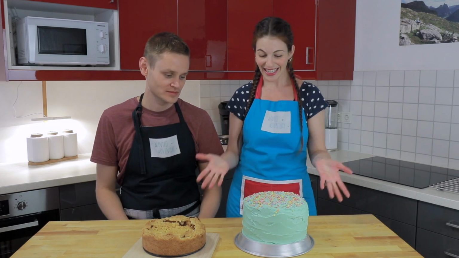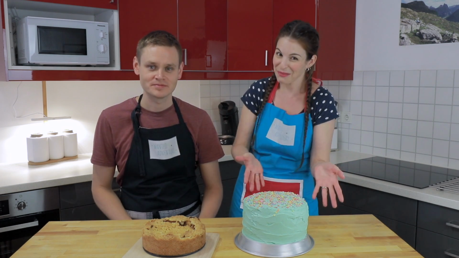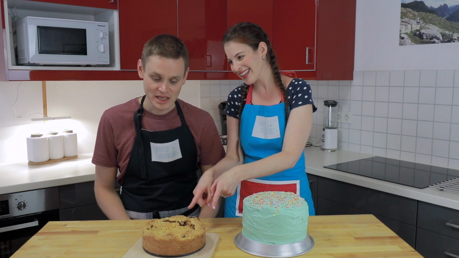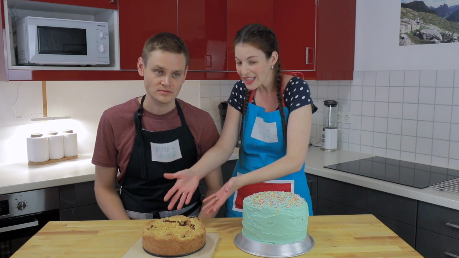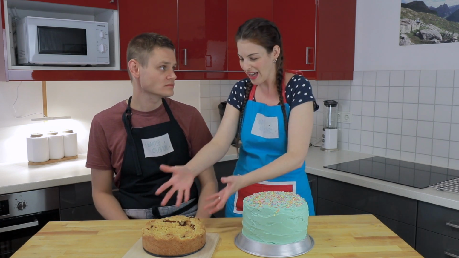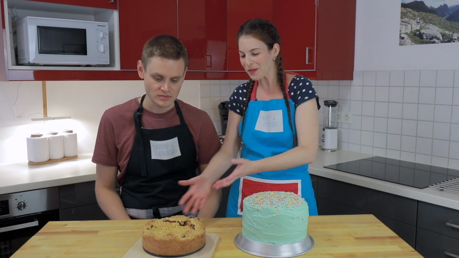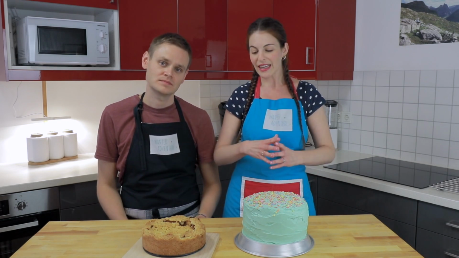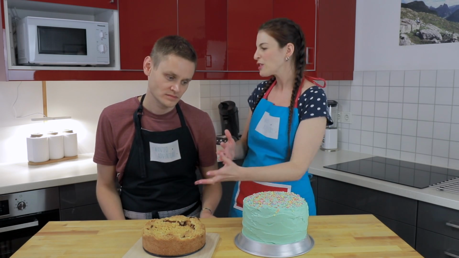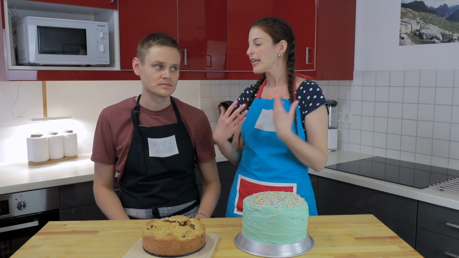And as you can see, this cake is blue. It's blue, whereas the German cake... It's not blue. This cake is not dyed at all. It's just the color that it is when you bake the cake. So that's another difference that I've noticed. In Germany, less food dye seems to be used in the cakes.